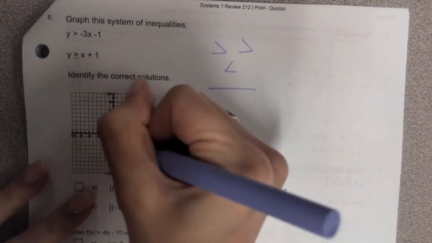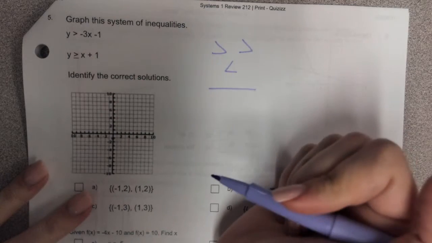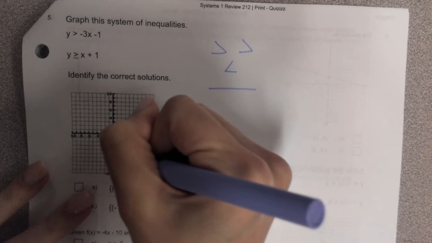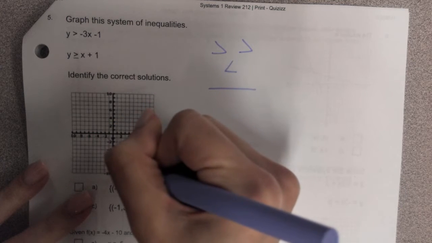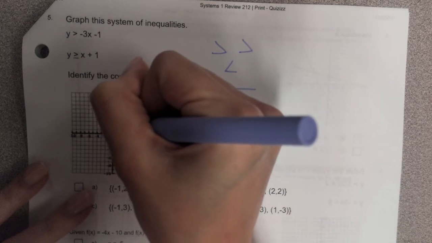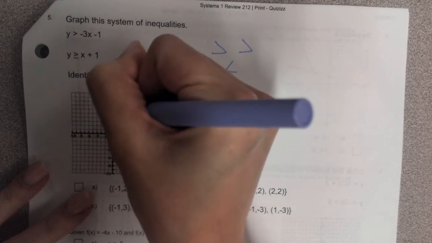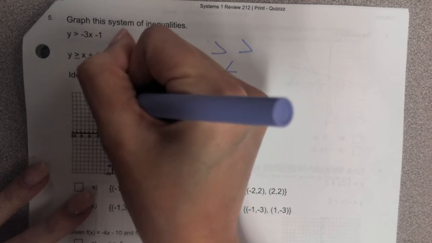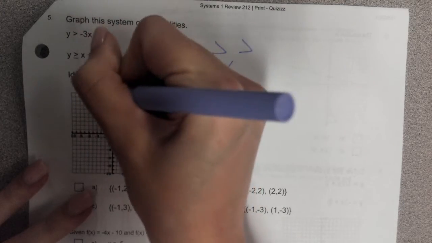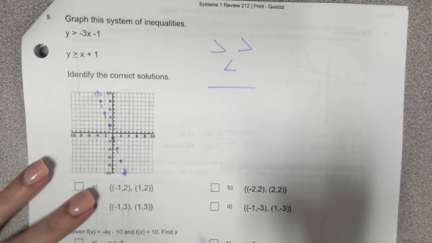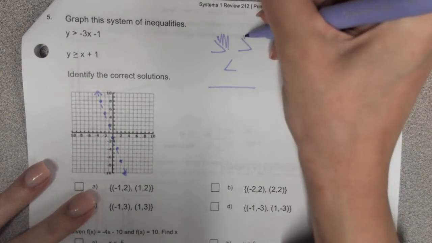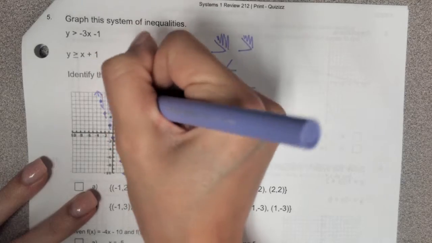So this symbol, I'm going to start at -1. It's a negative slope, so I'm going to go down 3, right 1, down 3, right 1, down 3, right 1. It's a dotted line. You can also go up 3, left 1, up 3, left 1, up 3, left 1. And you don't want to connect these dots all the way. I am just dashing them to make it a little more noticeable. That symbol is greater than, it looks like the eyes, so I'm going to shade above.